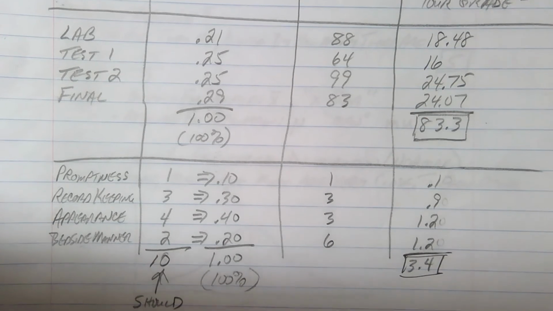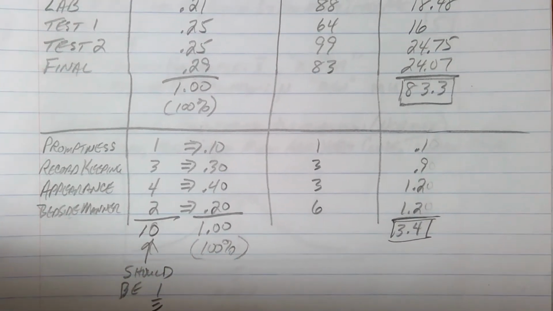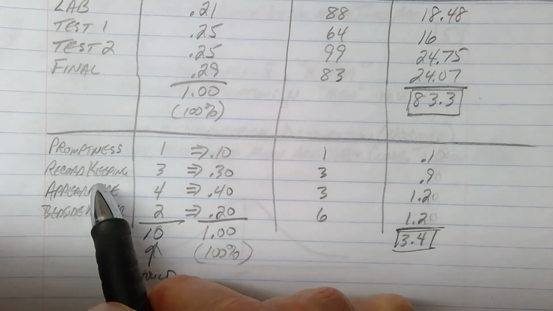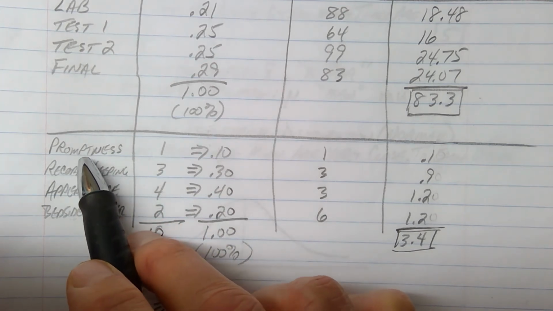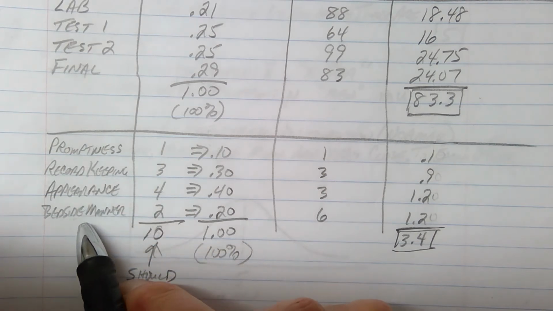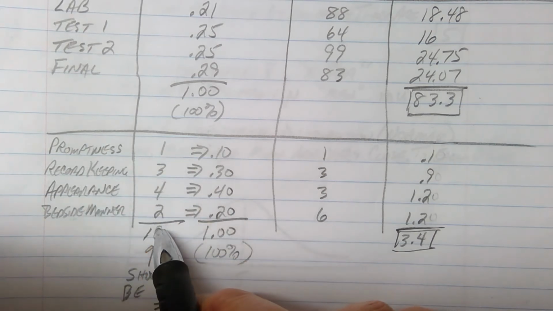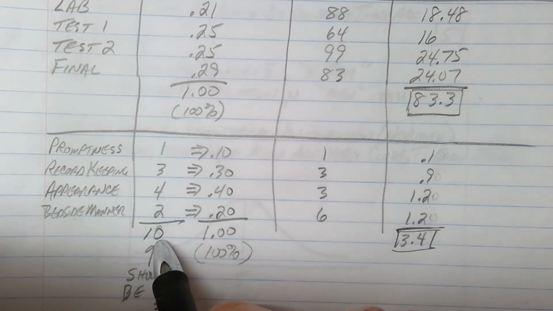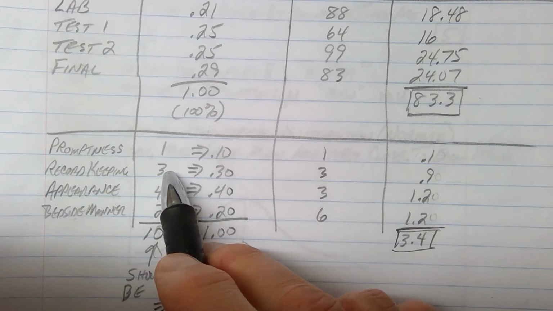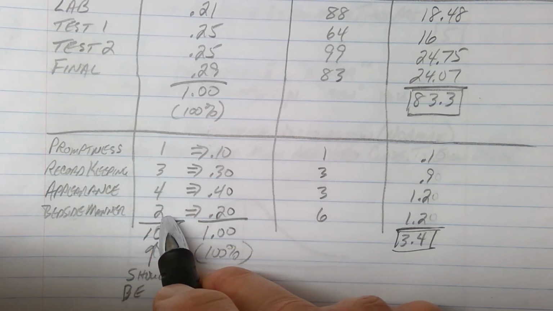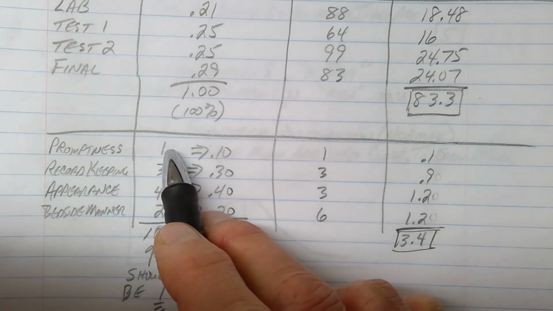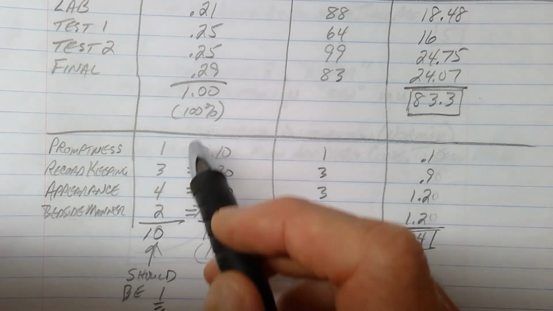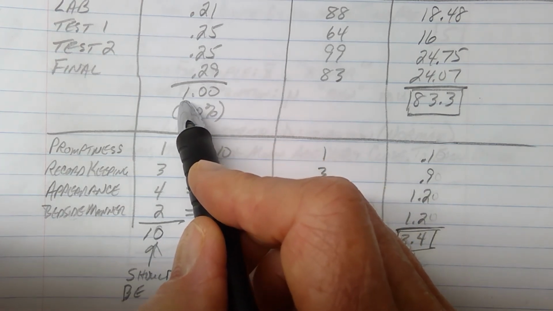Now, the final example I'm going to show you is if somebody's using a different scale. For example, this is a nursing supervisor who's grading nurses on their promptness, their record keeping, their appearance, and their bedside manner. And she's using a 10-point scale. She's making appearance weigh the most. It's weighing 4 of those 10 points. And it looks like record keeping is next. It's worth 3 of the 10 points, and then bedside manner. And then promptness appears to be the least important. It has the least weight.